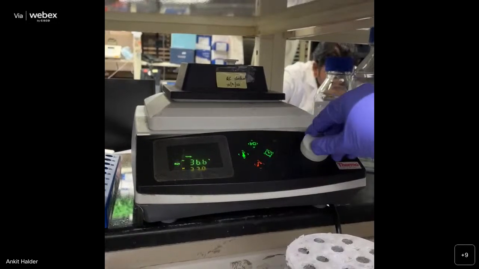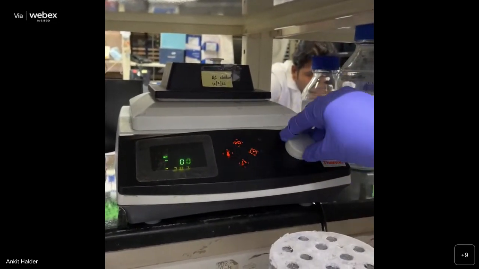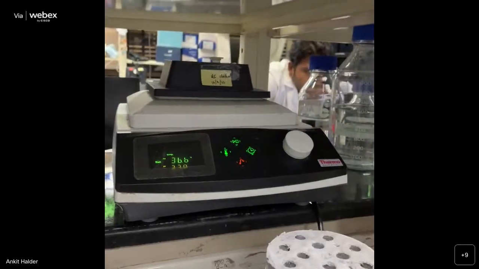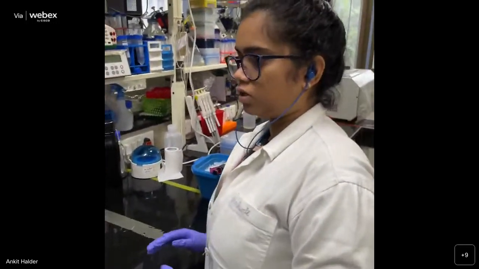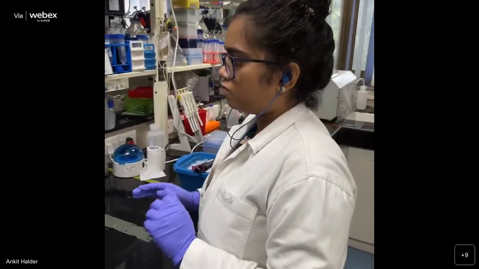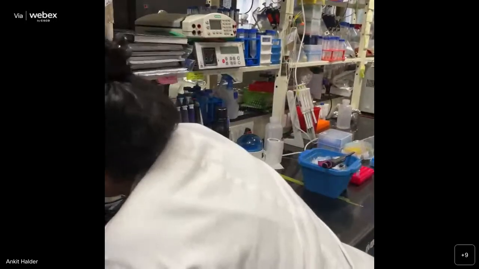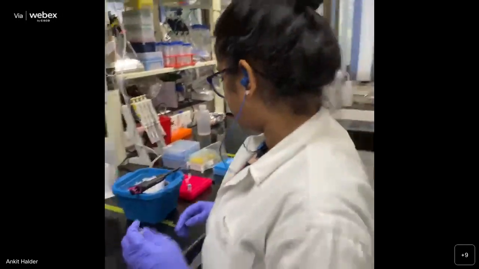So we'll then rotate it at 300 RPM. So for 1 hour, we'll keep it in the 37-degree incubator. After 1 hour, we will take it out. So I'll just show the next step. So we have already prepared that.